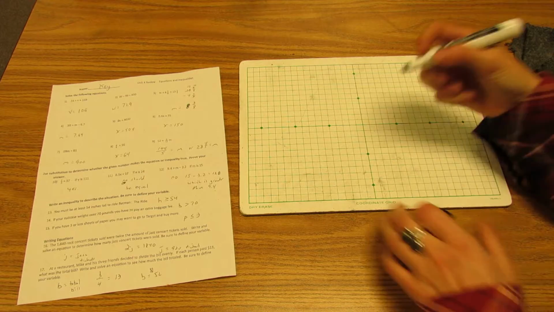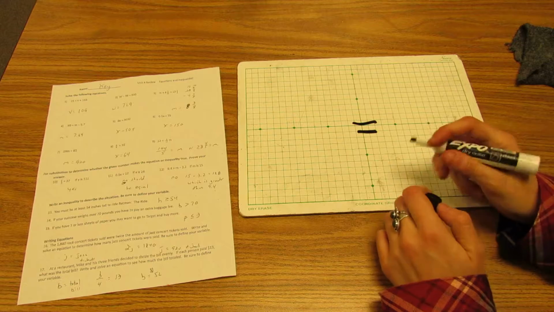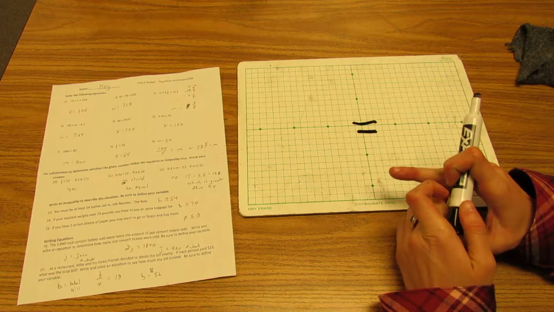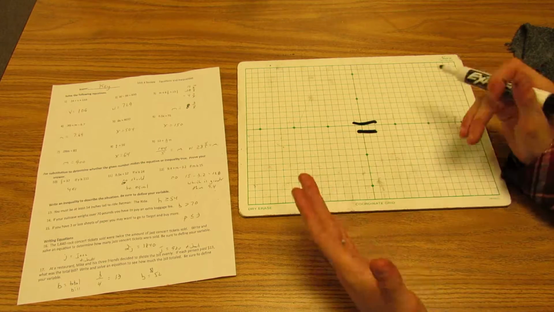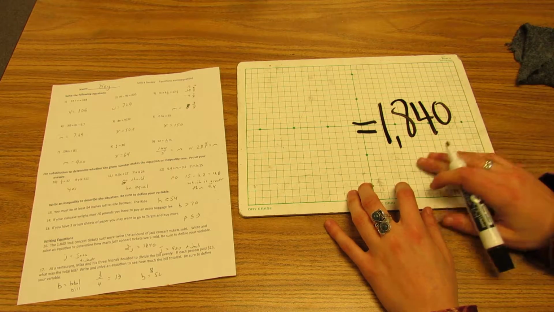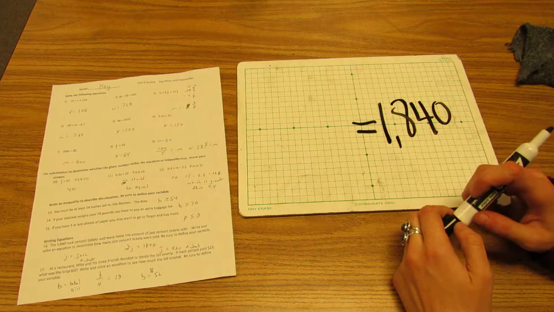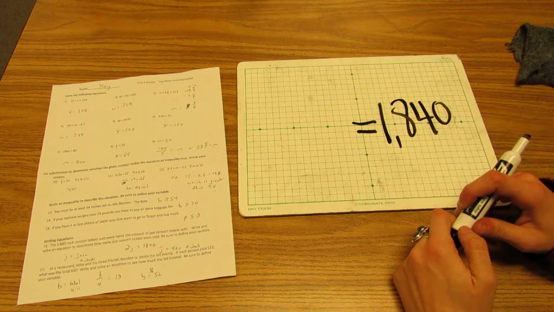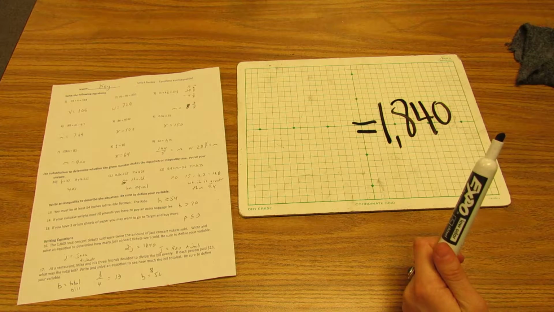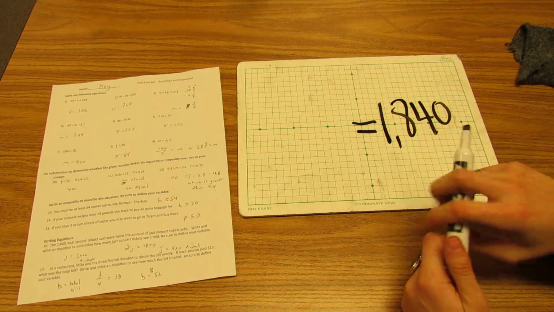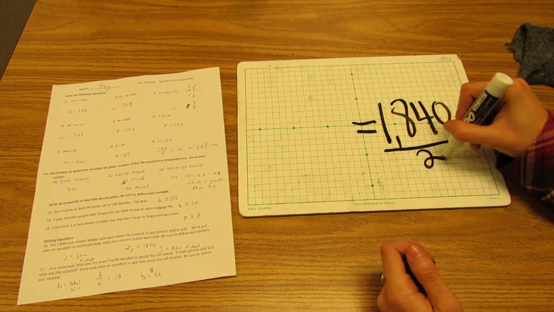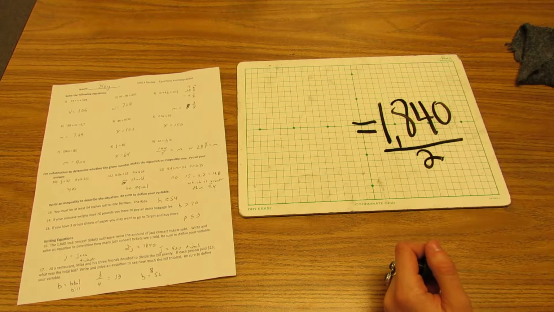So equations always have an equal sign. Okay, this tells me that there was a 1,840 rock concert tickets sold. That is a total. I can't change that. So I'm going to put my total on the right side. Now it says the 1,840 rock concert tickets sold. This amount was twice the amount of the jazz concert tickets sold. If it works for you guys to work backward and do divided by 2 in order to find this side, sure, that's okay. You can do that.